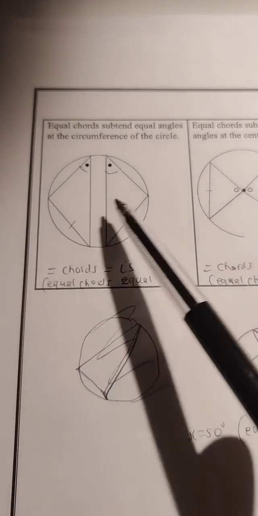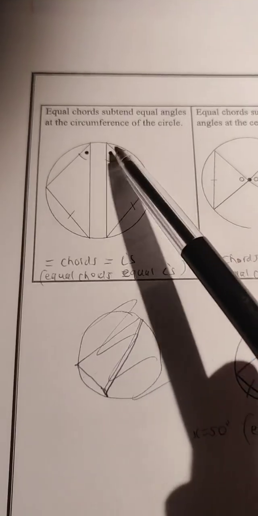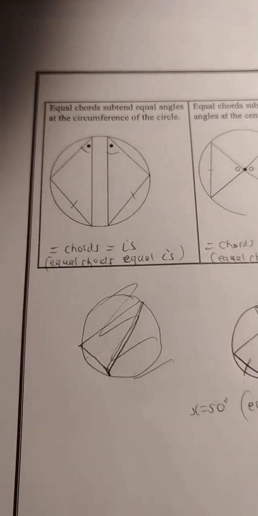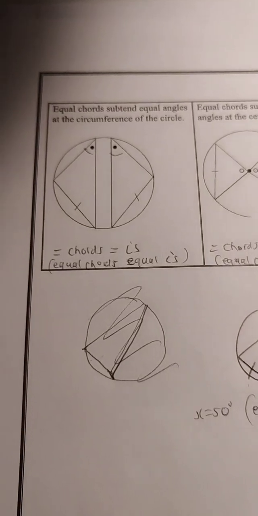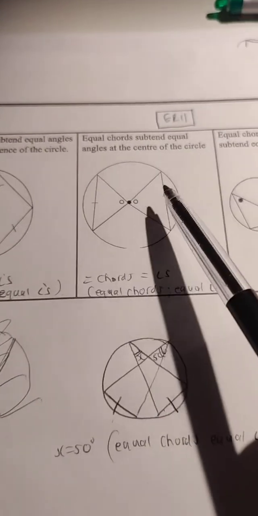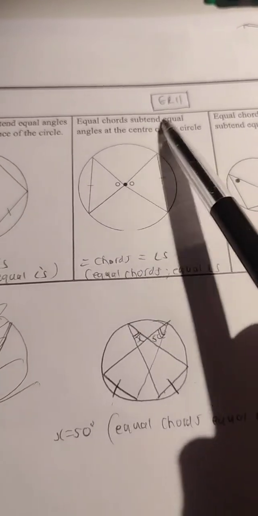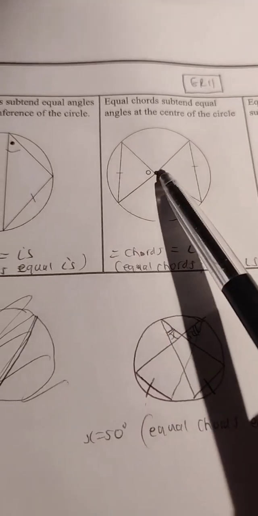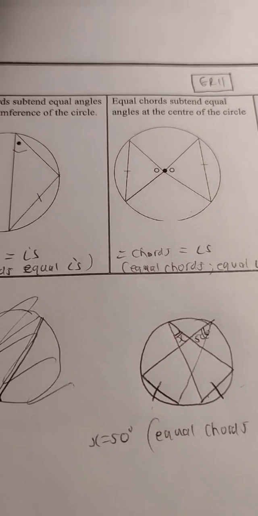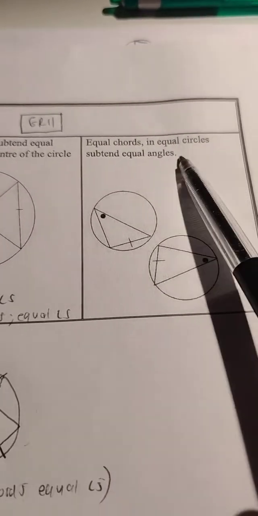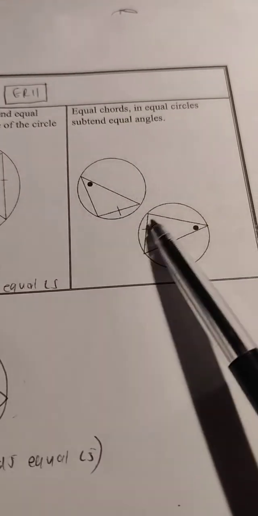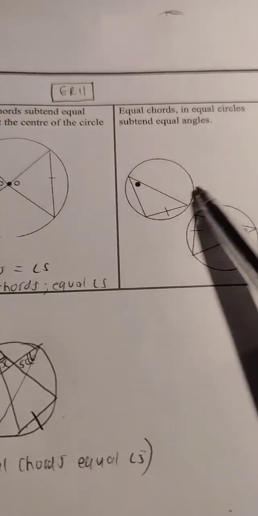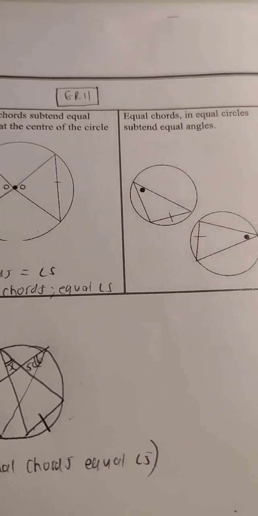It is derived from angles in the same segment. So we talk about equal chords that subtend equal angles at the circumference. And this is basically used in that sense. We talk about equal chords subtending equal angles where? At the center of the circle. We talk about equal chords inside of equal circles.